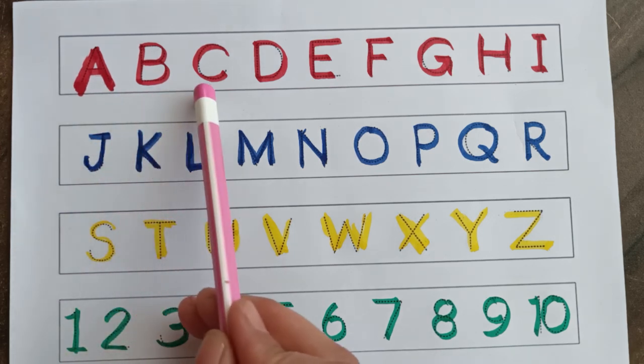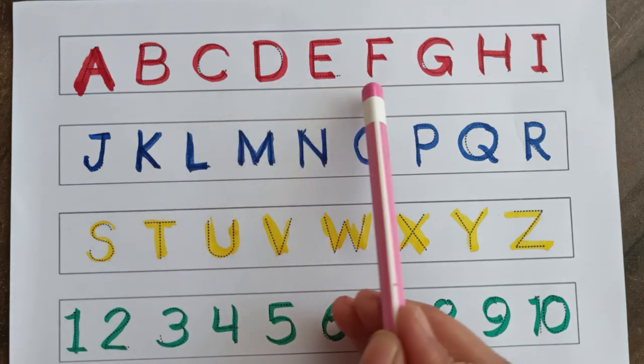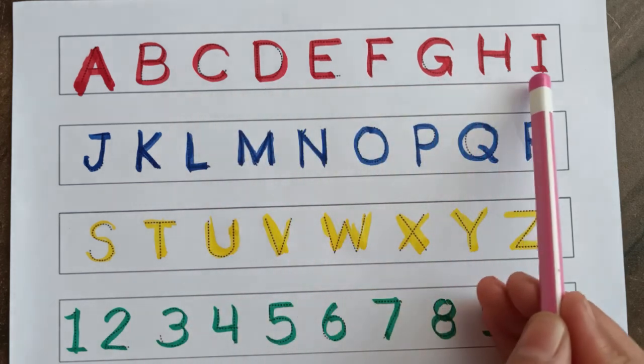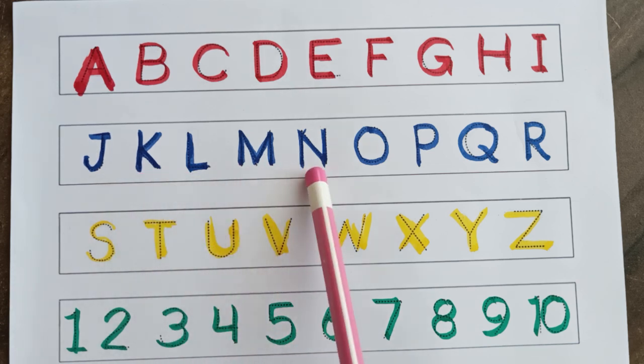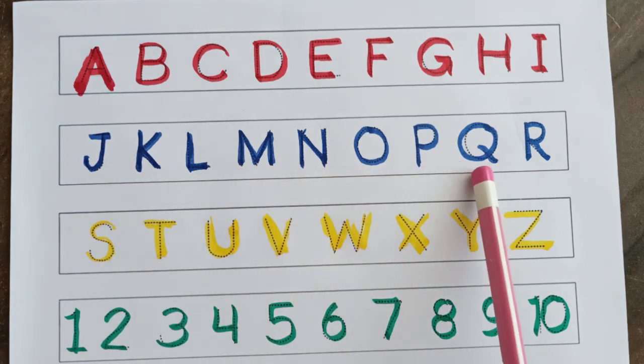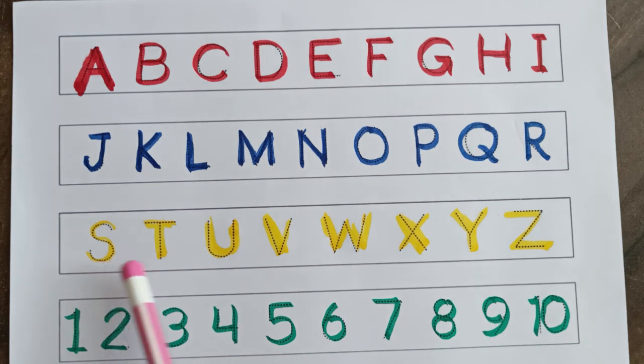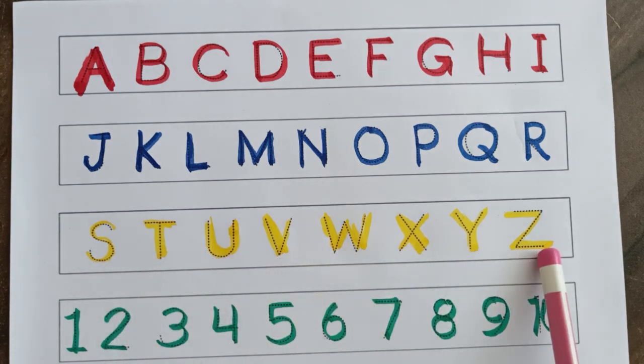A, B, C, D, E, F, G, H, I, J, K, L, M, N, O, P, Q, R, S, T, U, V, W, X, Y and Z. 1, 2, 3, 4, 5, 6, 7, 8, 9 and 10.